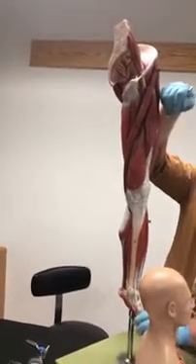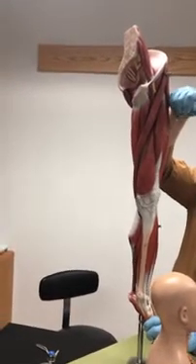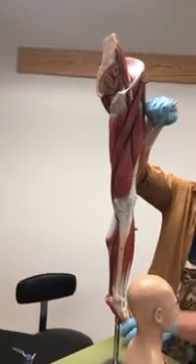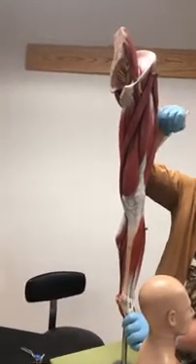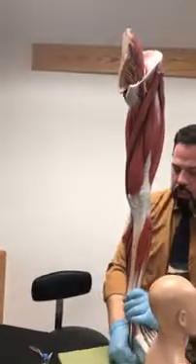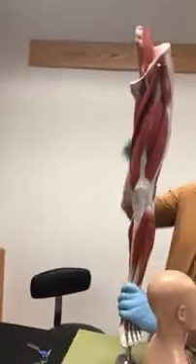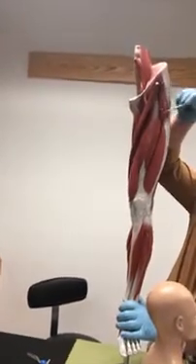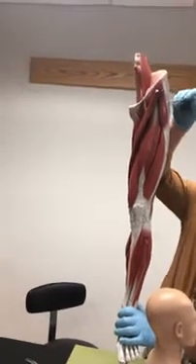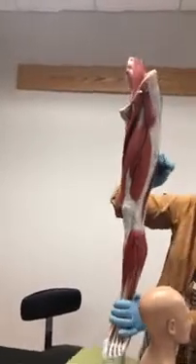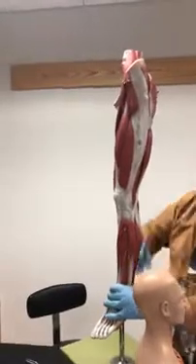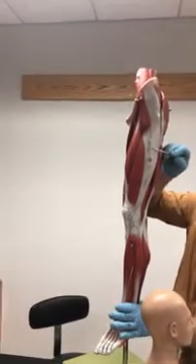Vastus medialis. What's this muscle? What's underneath the rectus femoris? Vastus intermedius. Vastus intermedius. What's the muscle here? Vastus lateralis. Vastus lateralis. Good. What is this muscle up here? Tensor fascia lata. What is this white thing here? What is this? Iliotibial tract.